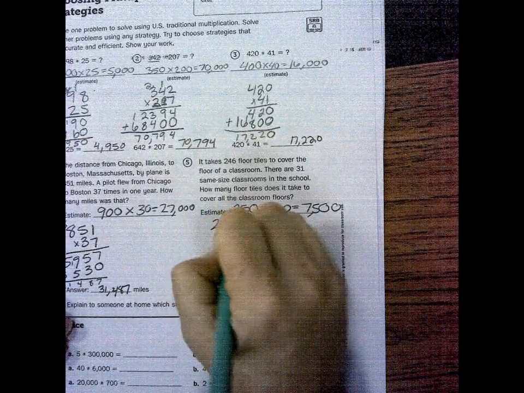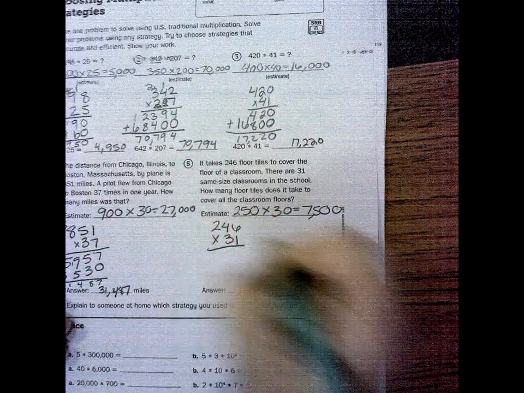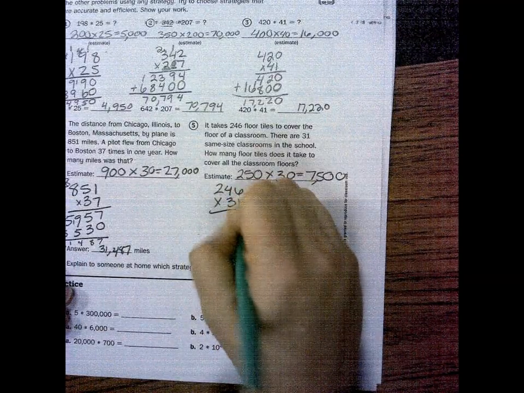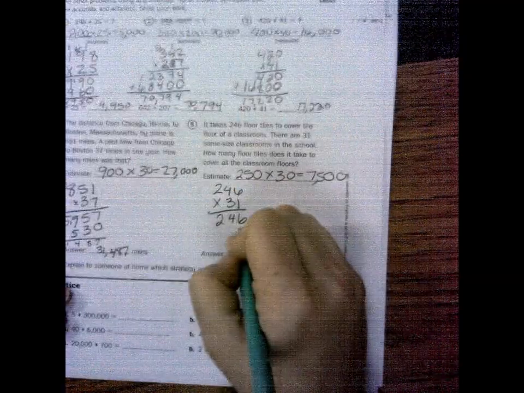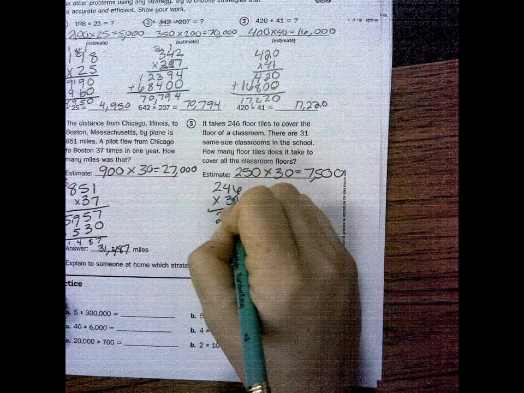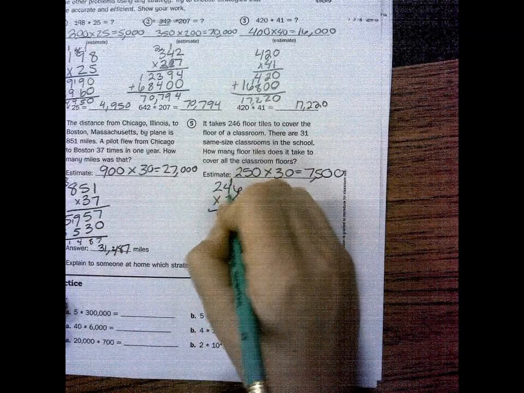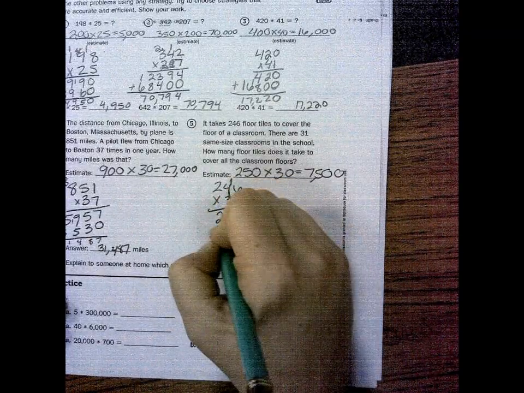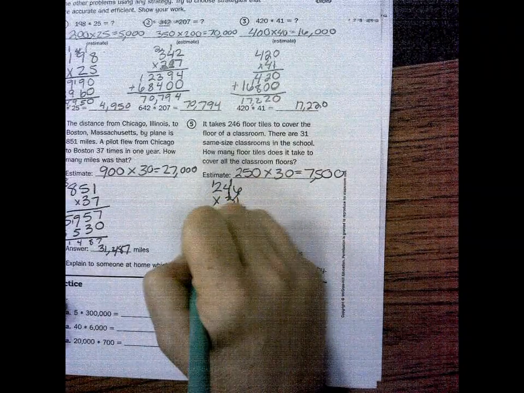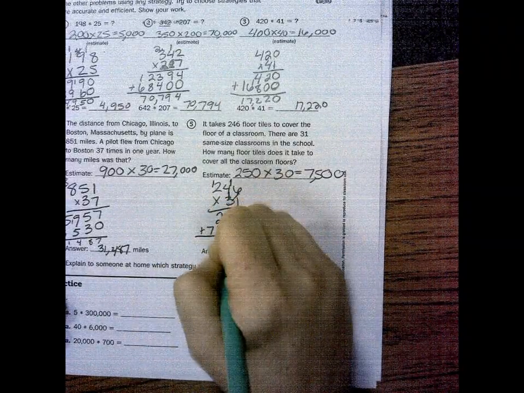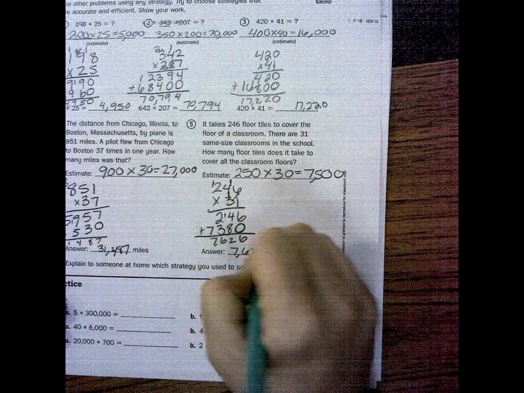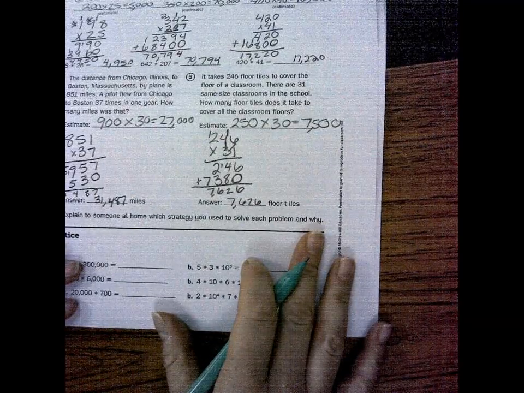So 247 times 31. 1 times 7 is 7. 1 times 4 is 4. 1 times 2 is 2. Placeholder 0. Now 3 times 7 is 21. Regroup the 2. 3 times 4 is 12. Plus 2 is 14. Regroup the 1. 3 times 2 is 6. Plus 1 is 7. So 7,657. That's pretty close to 7,500.